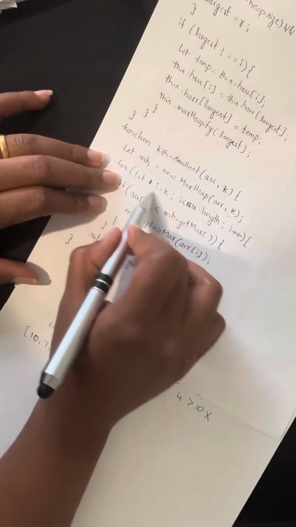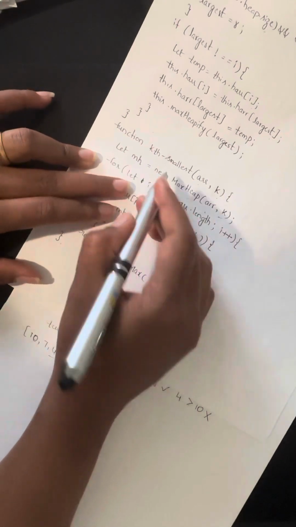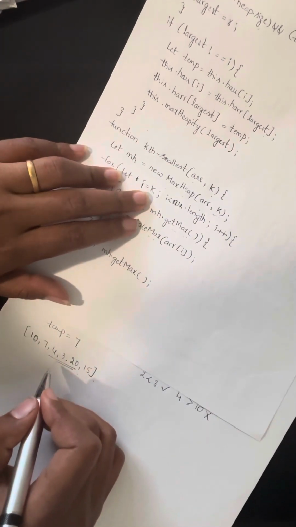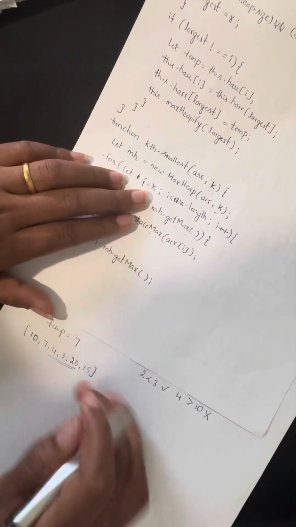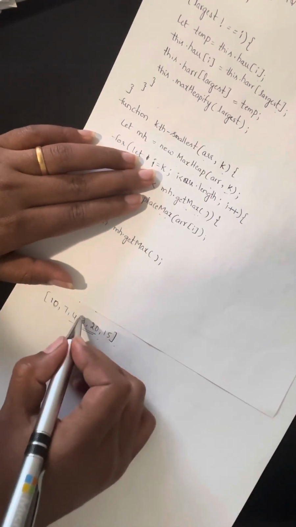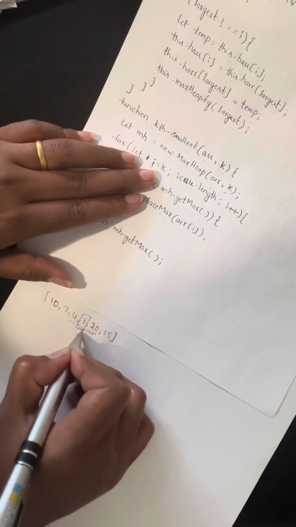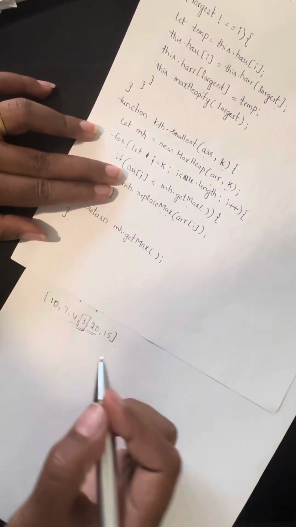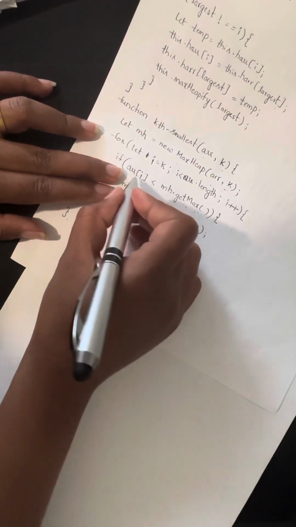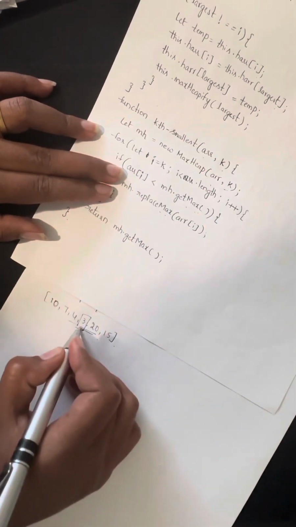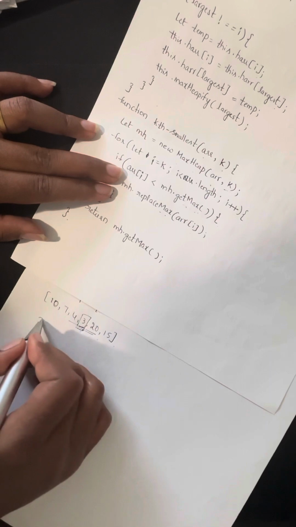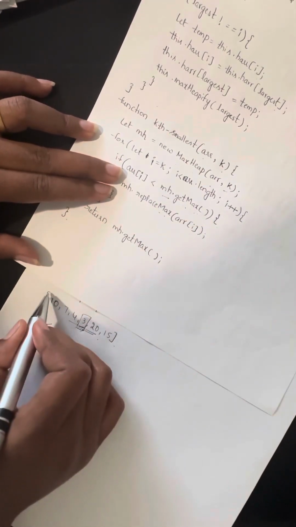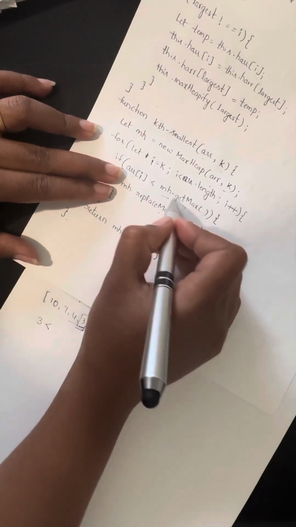Then we do this for loop from I equals k. So k is 3. At index 3 we have 3, and if array of I, so array of I is 3, the element we have, 3, is less than mh dot get max.